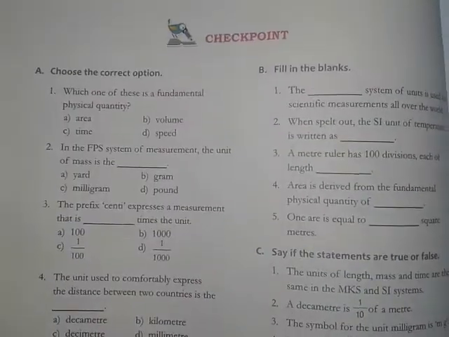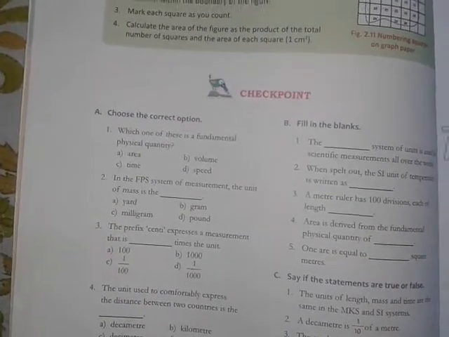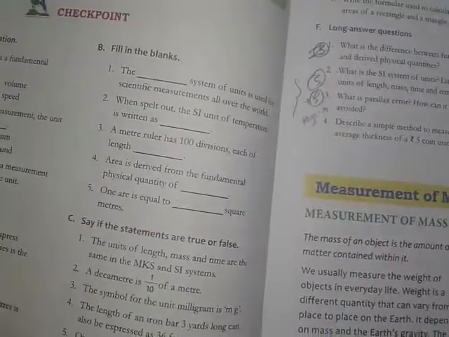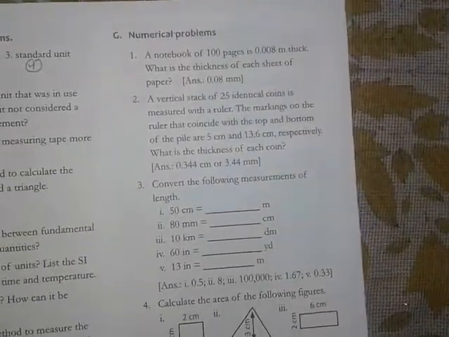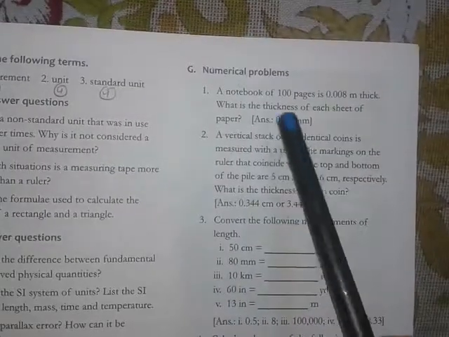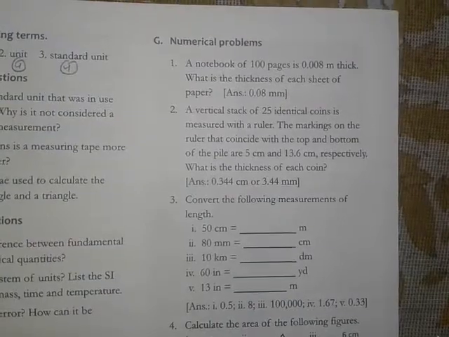On Monday I will give the question answers for this exercise, the checkpoint of chapter number 2, first part, and you have to solve all this by yourself. On that day also I will explain how to solve the numericals in this exercise, and the rest of the questions you have to write by yourself.